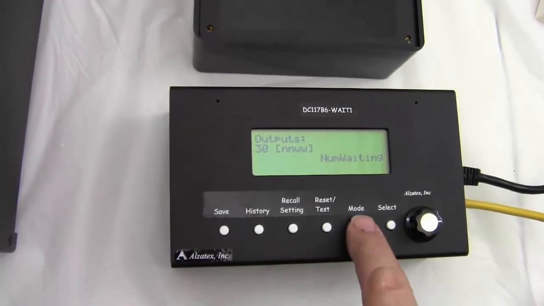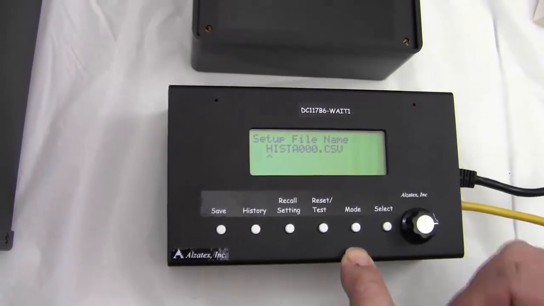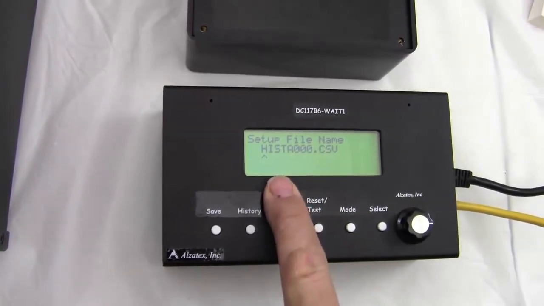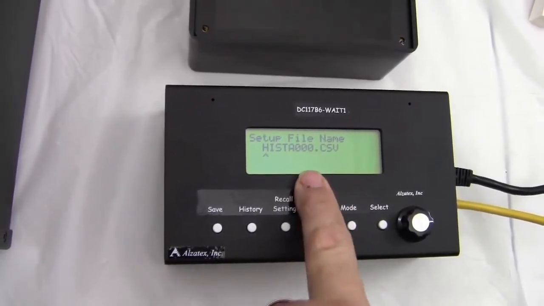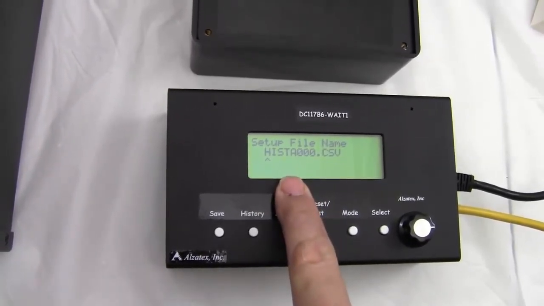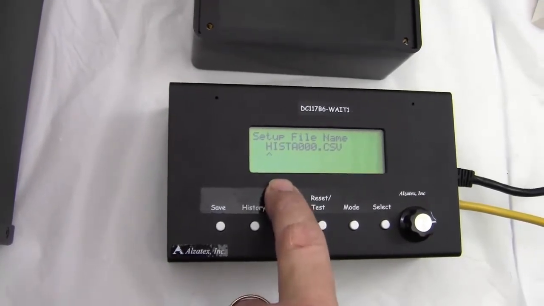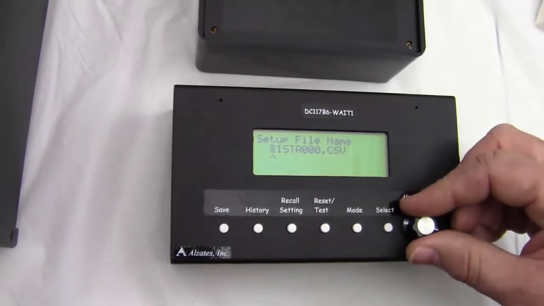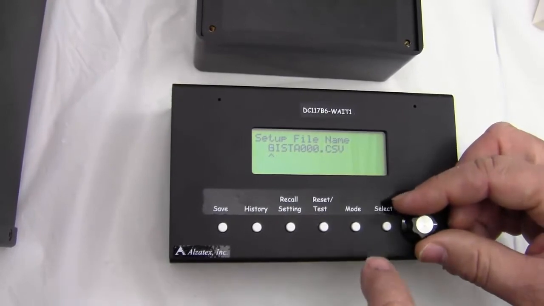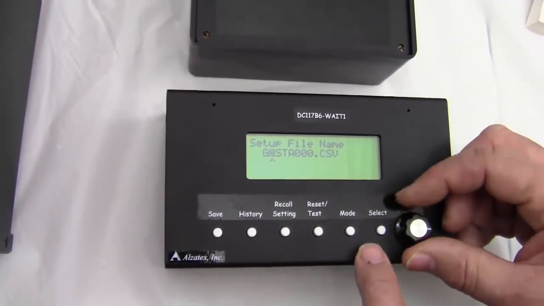Now I want to press the mode button one more time. This is the file name used for the history file. The default is hist A 000, 001, 002, but you can use any name you want to. If you have a certain name you want to use, you can change the letters to anything you want. So by just turning the knob, you can change this to whatever you want it to be.